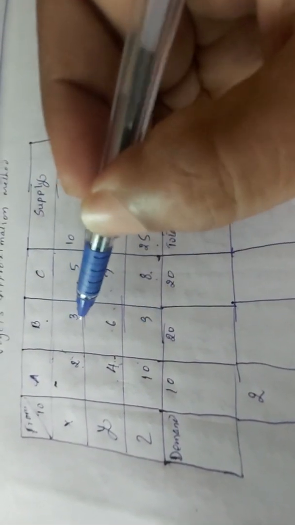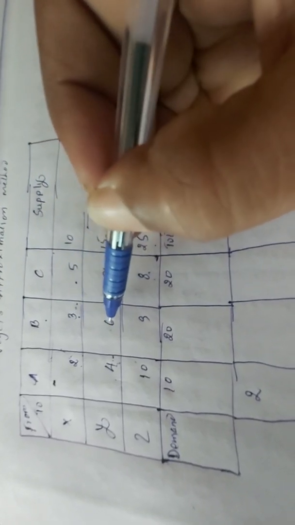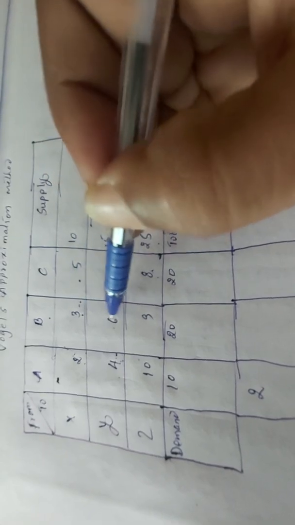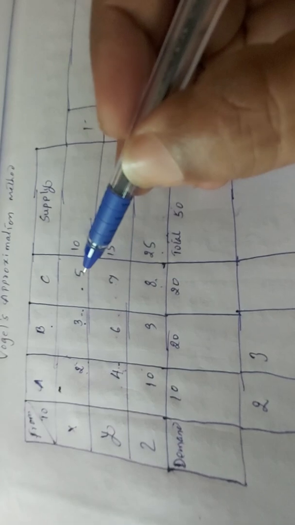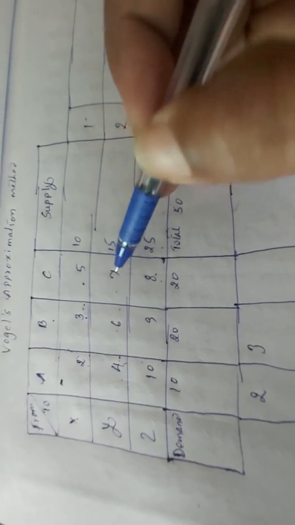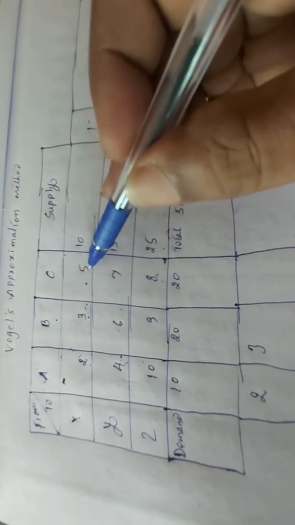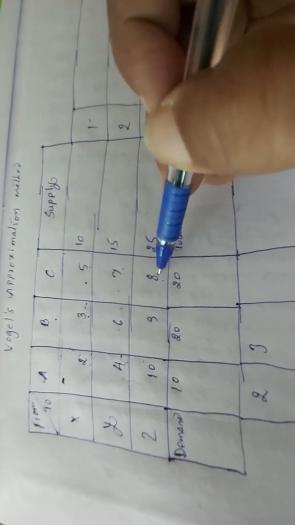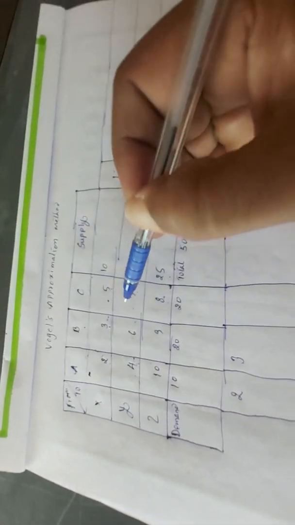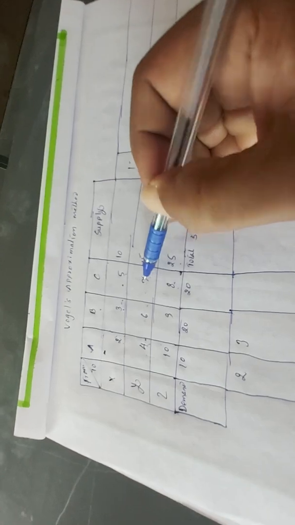And next, the second column: 3, 6, 9. In these three, the first minimum is 3, the second minimum is 6. 6 minus 3 is 3. Penalty is 3. And then the next, third column: 5, 7, 8. The first minimum is 5, the second minimum is 7. Third minimum 8; we don't need the third minimum. So therefore 5 and 7. 7 minus 5 is equal to 2.